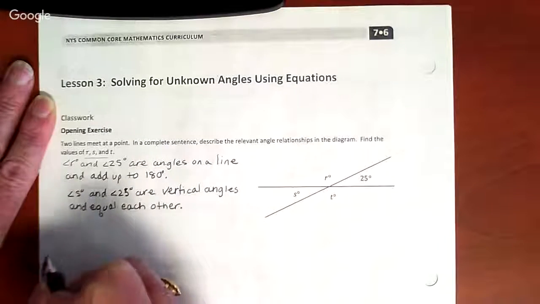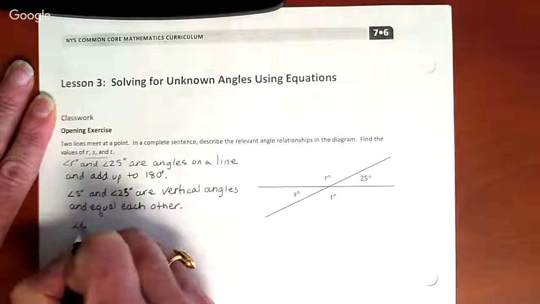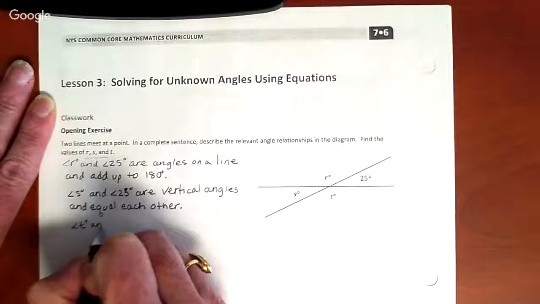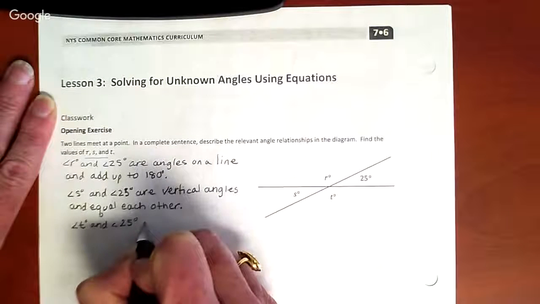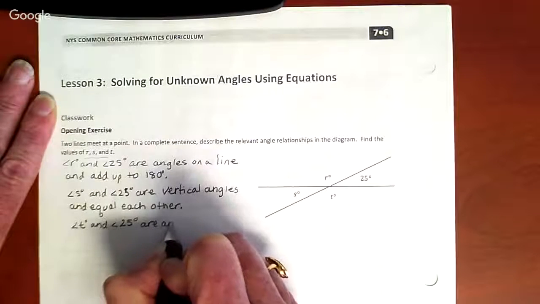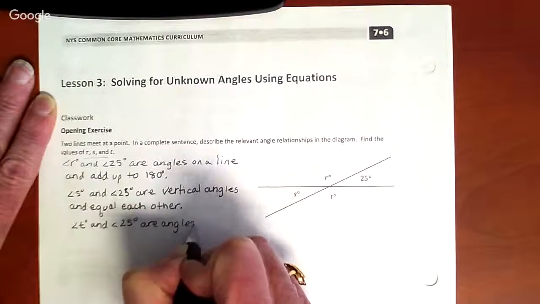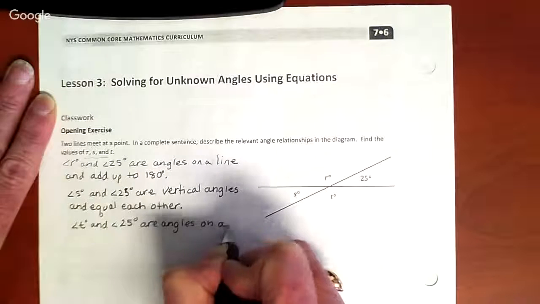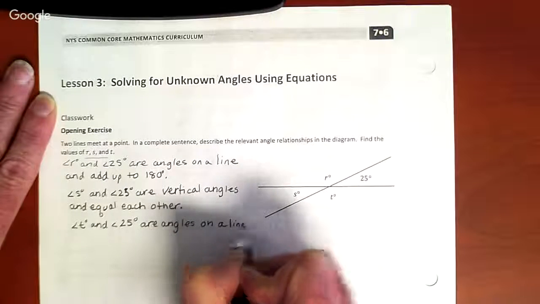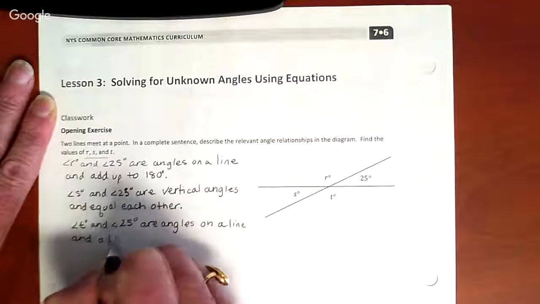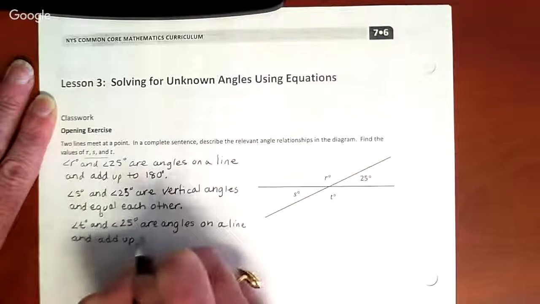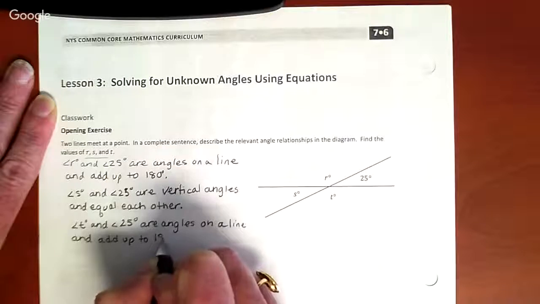And last, angle T degrees and angle 25 degrees are angles on a line and add up to 180 degrees.